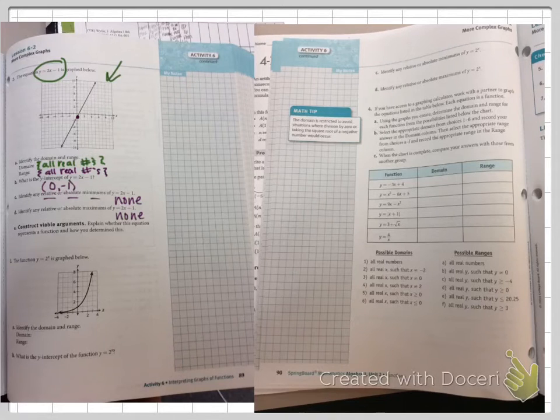Explain whether this equation represents a function. Okay, so you could figure out several things here, but yes, it is. You could say because the exponent is only a 1 here for the input. When you have an exponent of 1, it will always be a function. You could have said line test, vertical line test, or you could have even said that because there's only one input per output.